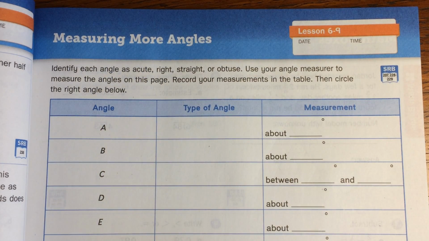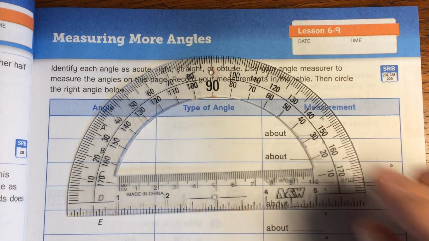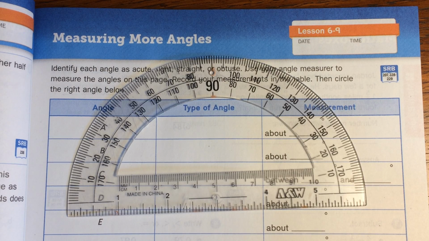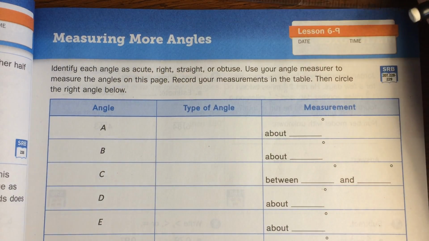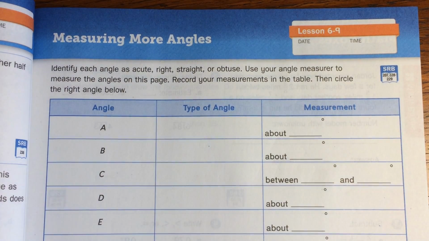We are measuring more angles. Congratulations, we're doing more angle stuff. I'm on page 213, and this lesson comes with a catch. You kind of need a protractor to do it super accurately. A protractor is this guy here. But if you don't have a protractor, it can still work. It'll just take a little more thought, I guess. So why don't we go ahead and dive in, and we'll talk about what we're looking for here.